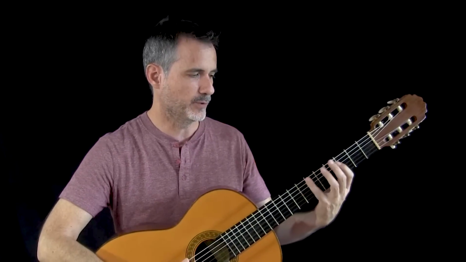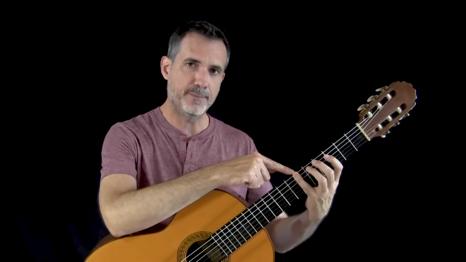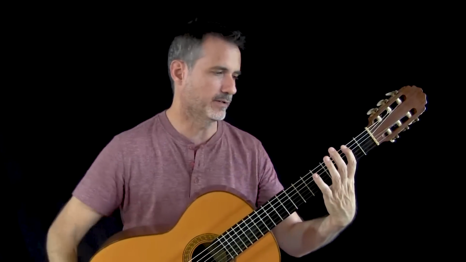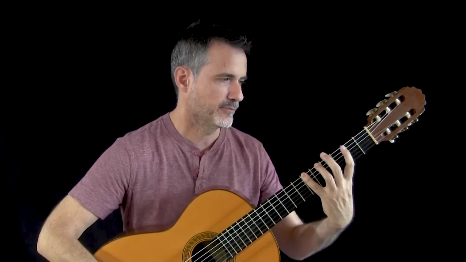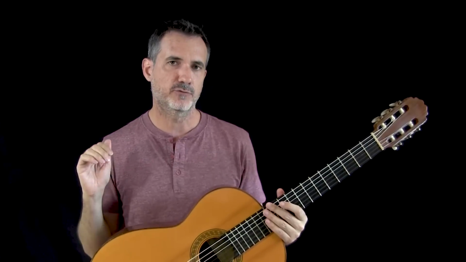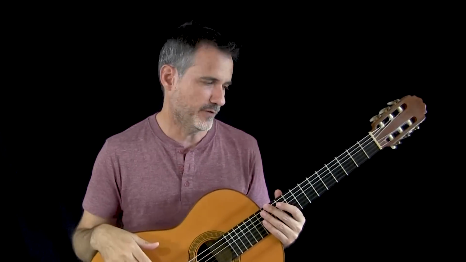Now, can I apply that knowledge backwards? Can I go somewhere else on the fretboard, like here, and consider that my 3? And can I picture 3, 2, 1? And that puts 1 here. 1, 3, 3, 1. This is one of the ways that I can visualize the interval from 1 to 3. It's on the same string, separated by these 5 frets.